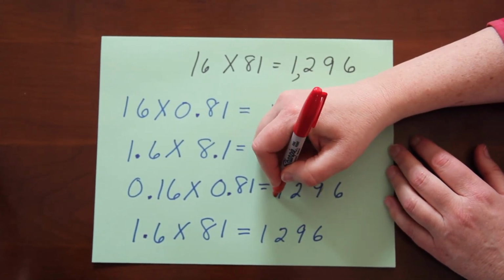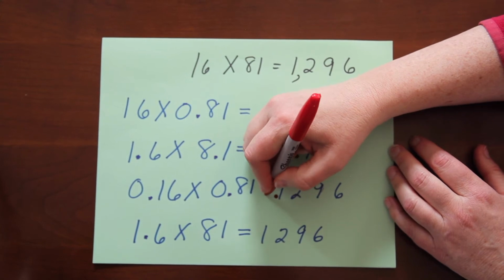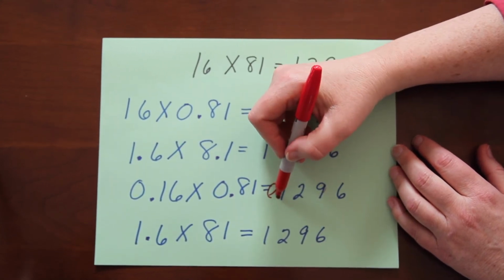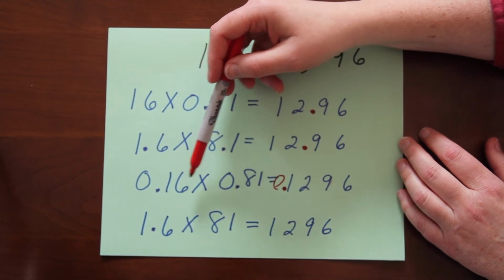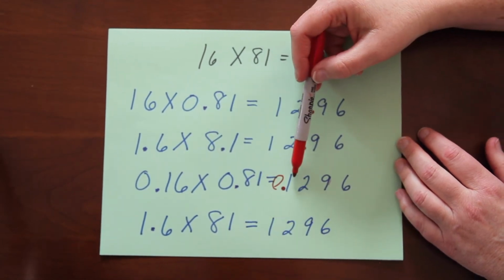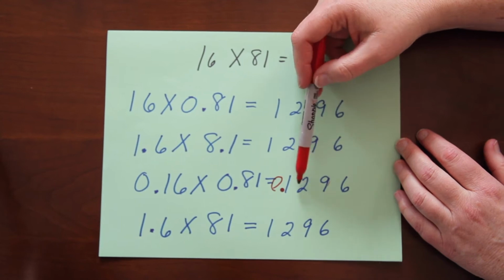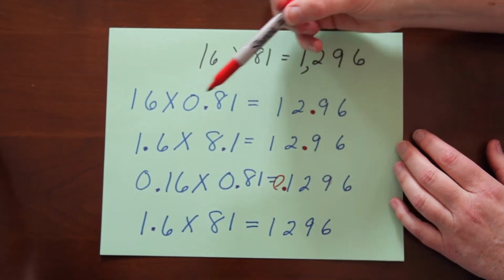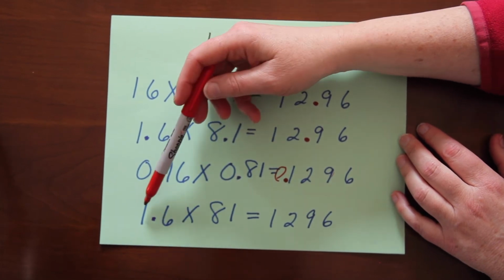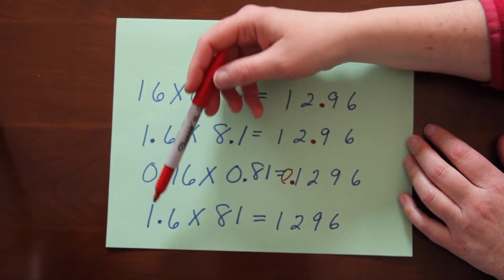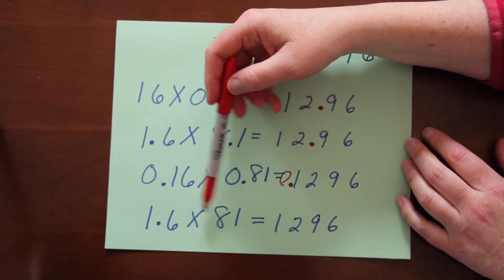So the decimal point's going to go here. And I can add a leading 0 to make it more obvious where my decimal point is. So I have 16 hundredths times 81 hundredths is 1,296 10,000ths.